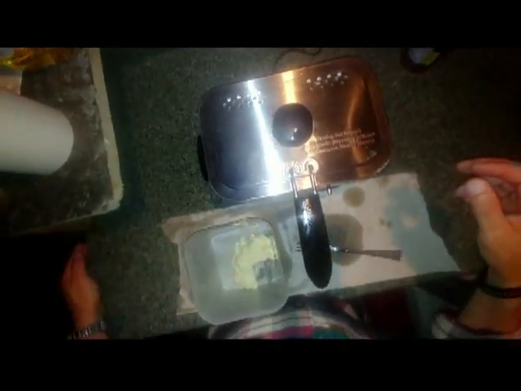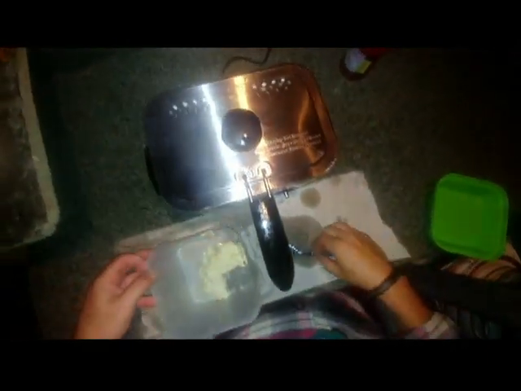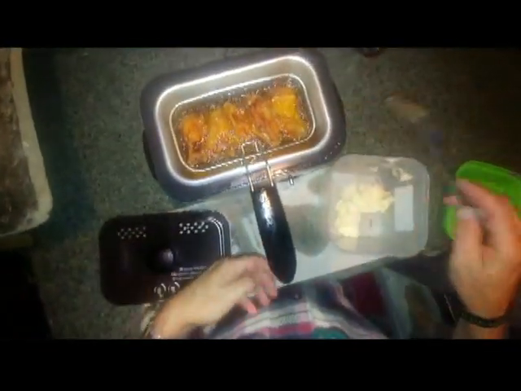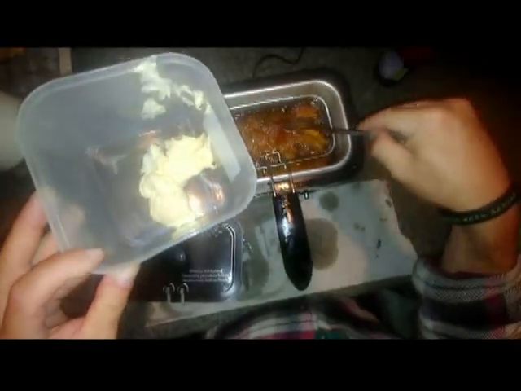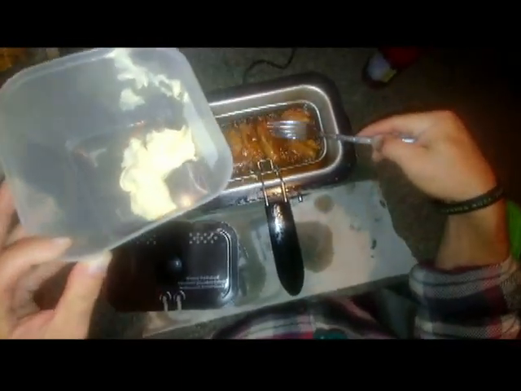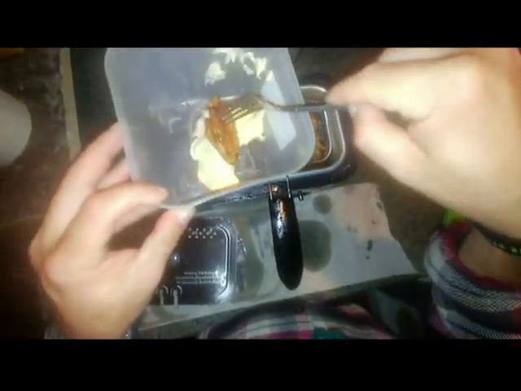Okay, I've let these simmer down a little bit. So next, what I'm gonna do is this. I've got my hot sauce and my butter ready, and I'm just gonna take them out one by one. Lift this lid, get that out of the way. See, they're still hot. They're still boiling away. And you can lift them up out of the basket, but to me, it's just a little easier just to put them in that butter.